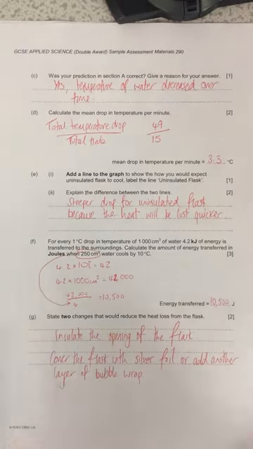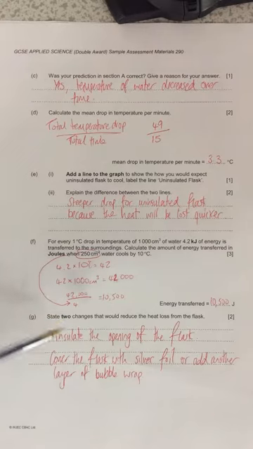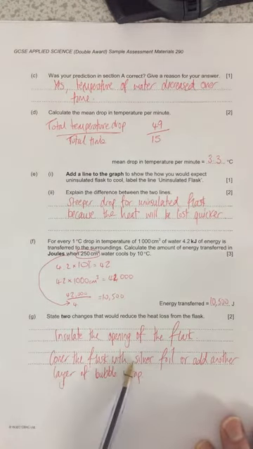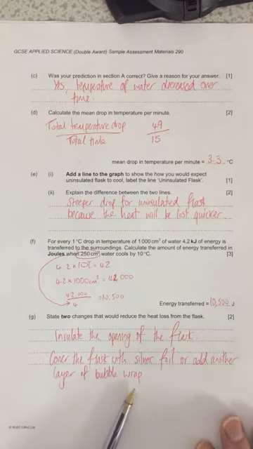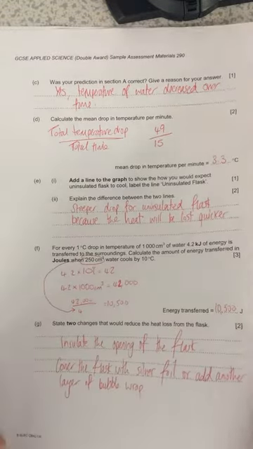State 2 changes that would reduce the heat loss from the flask. Well, we could put some sort of insulation at the top of the flask to stop heat rising through the top. We could also cover the flask with some silver foil to reflect the heat back in, or add another layer of bubble wrap.